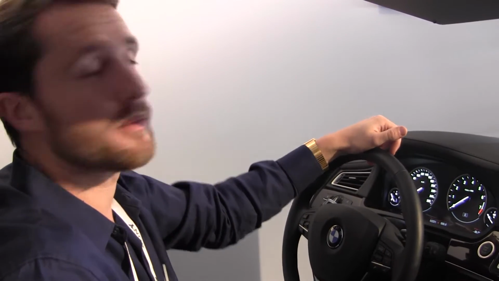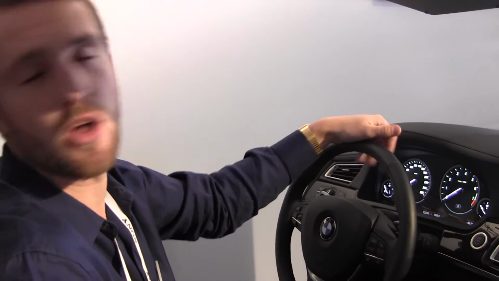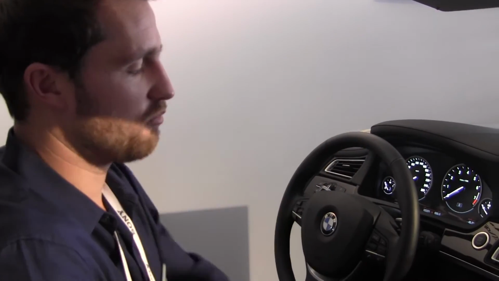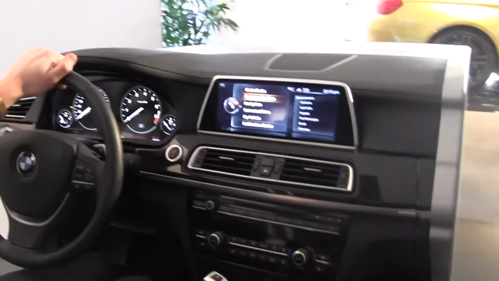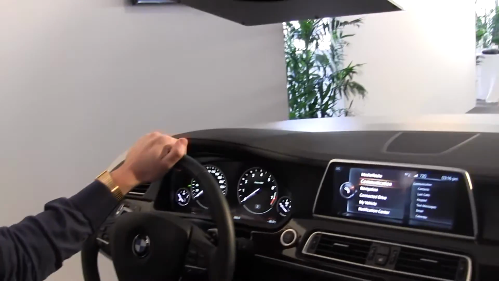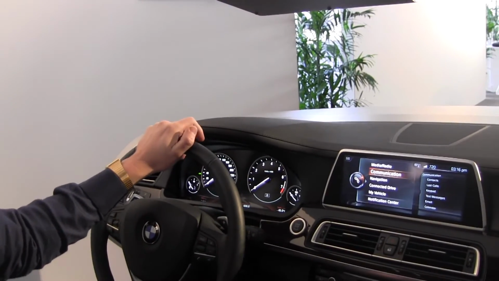Now, what about for air conditioning and heating? There is no functionality behind it because you have regular knobs. So this is for media only. Yeah, it's for media and some shortcuts.